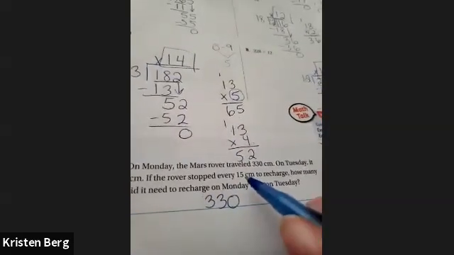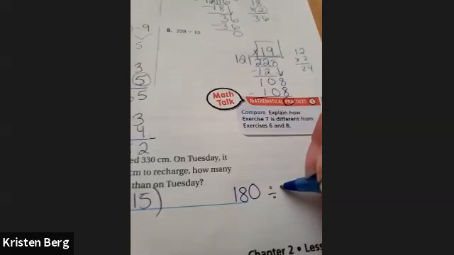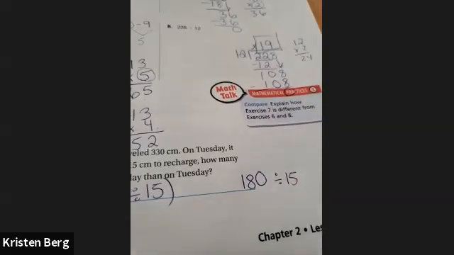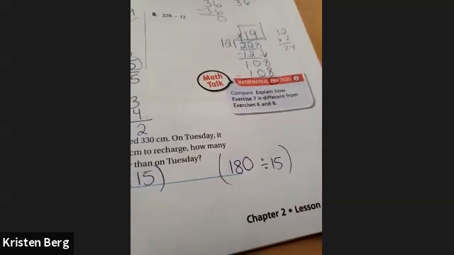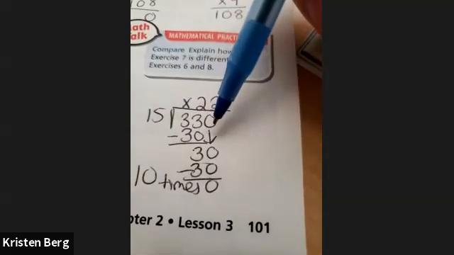All right, so in order to figure out how much it needed to charge on Monday, it only went 330 centimeters. And remember, it says it's going to stop every 15 centimeters. So we're going to divide it by how many 15s that is. And then on Tuesday, remember, it only went 180. And we have to see how much it stopped to recharge. Remember, that is 15. So if I do it real fast, I will come over and show you right here, if you ended up dividing out this 330 by 15, it comes out to be 22. So I'm just going to show you it's 22 there.